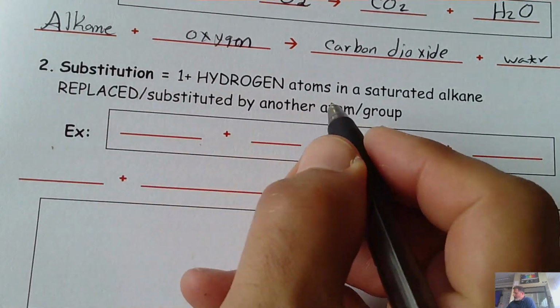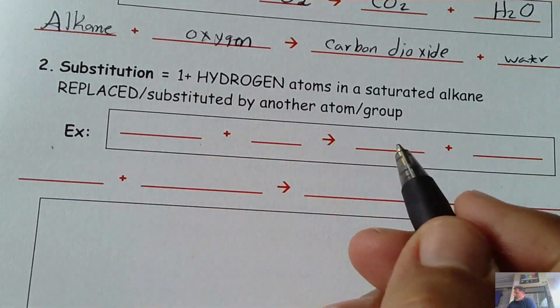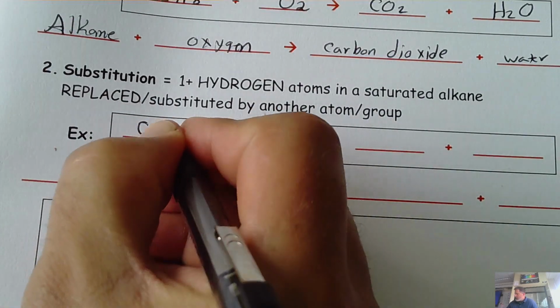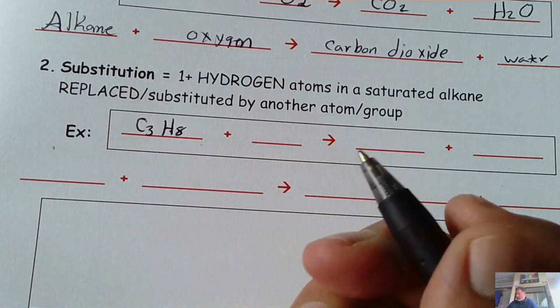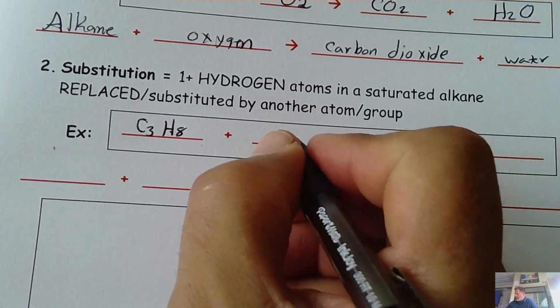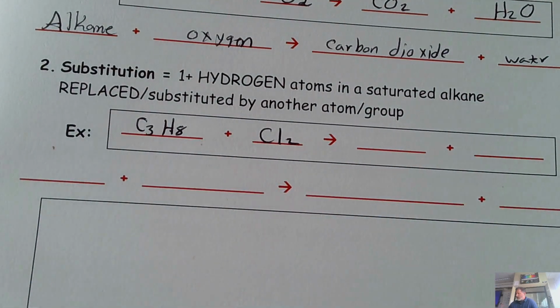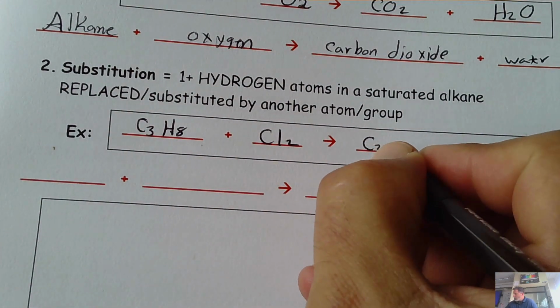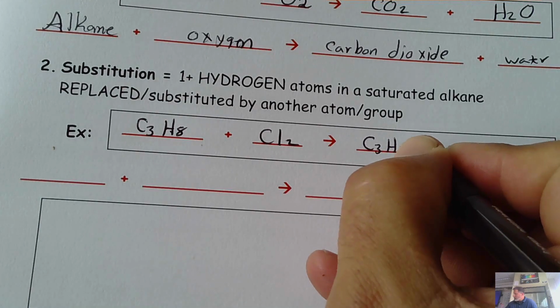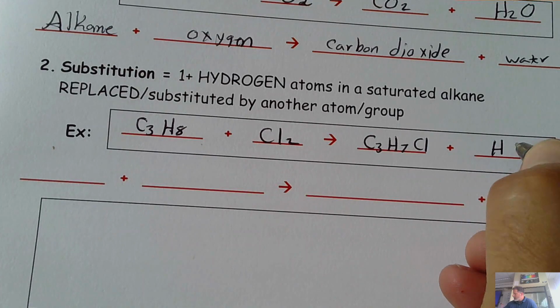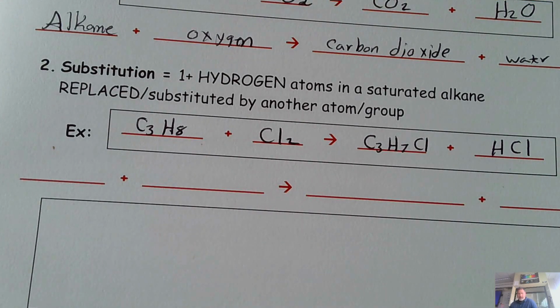Substitution, if you add hydrogen atoms to a saturated alkane. So, for example, we have C3H8, again, propane, we add chlorine gas. We can actually substitute one of the hydrogens for one of the chlorines, and we'll get back hydrochloric acid.